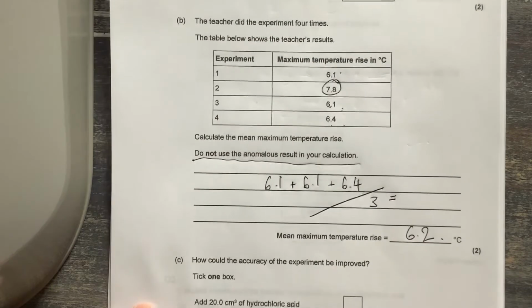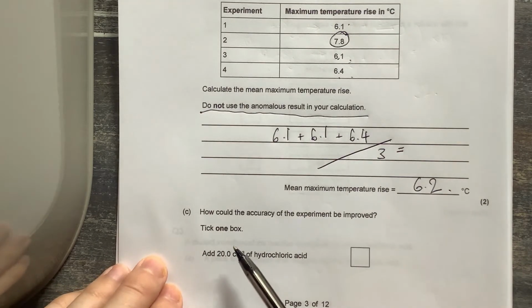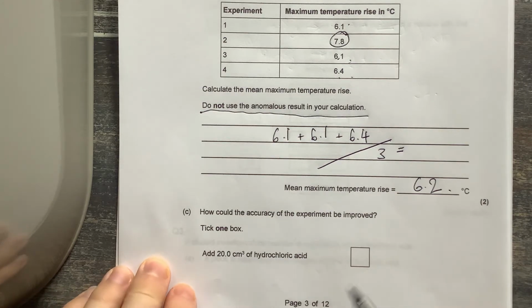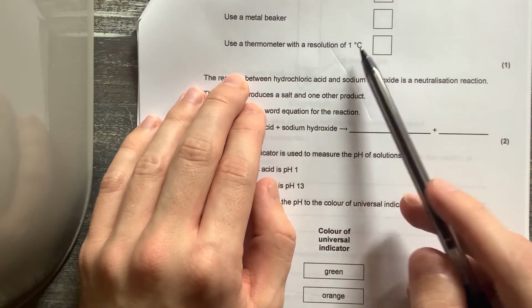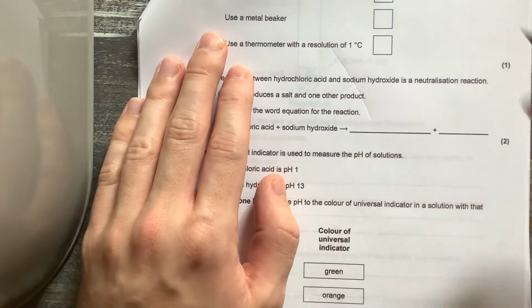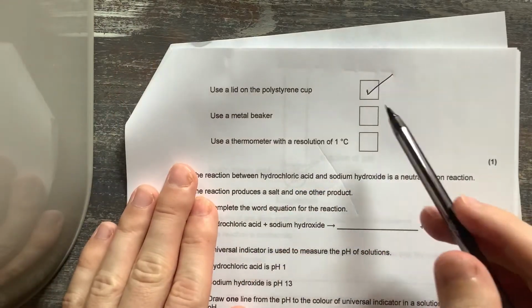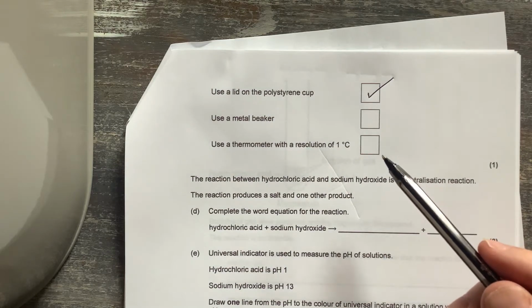Next one, how could the accuracy of the experiment be improved? You need to tick one box. So add 20 centimetres cubed of hydrochloric acid. Well, that's not really going to improve the accuracy. Use a lid on the polystyrene cup, use a metal beaker, use a thermometer with a resolution of 1 degree. I would use a lid on the polystyrene cup because that's going to stop any energy from being released, so therefore it'll create more accuracy in your results.